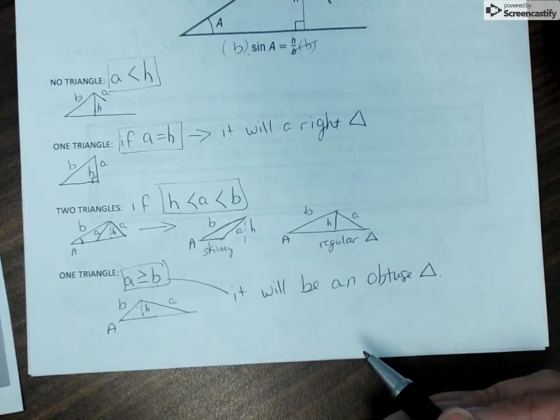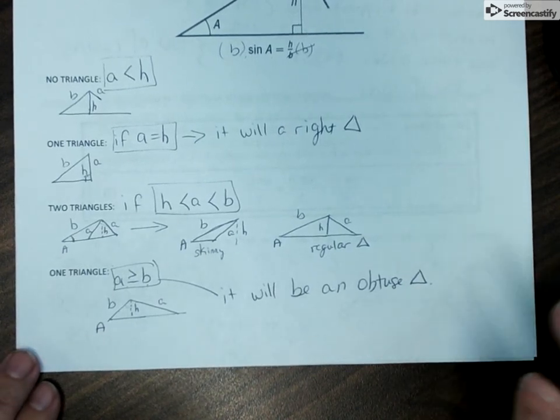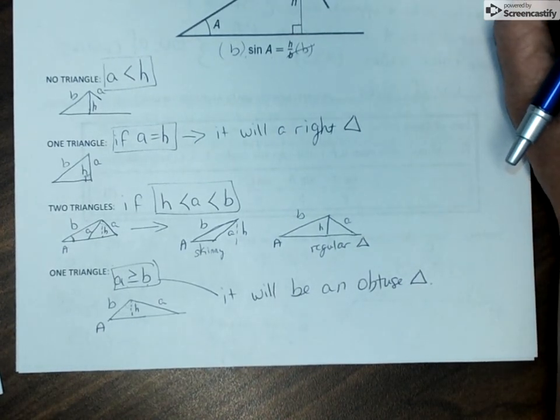Okay, so how do we figure this out? So let's go to the next video where we're going to start going through these triangles in the different cases and what it means.